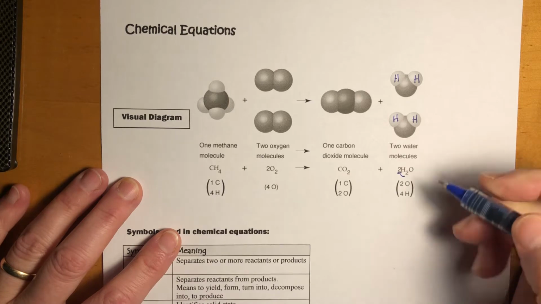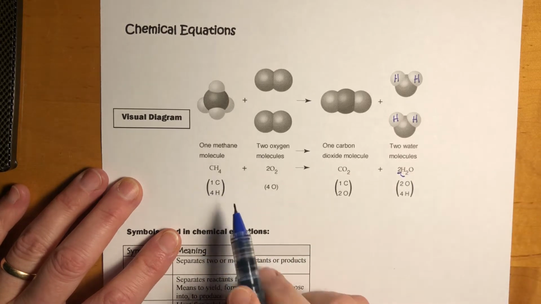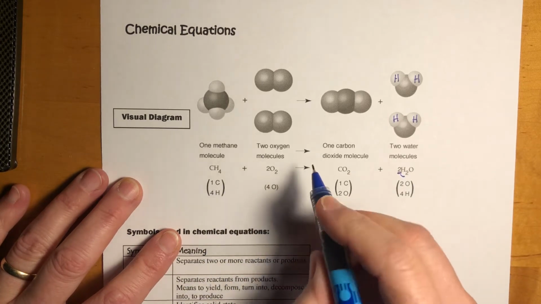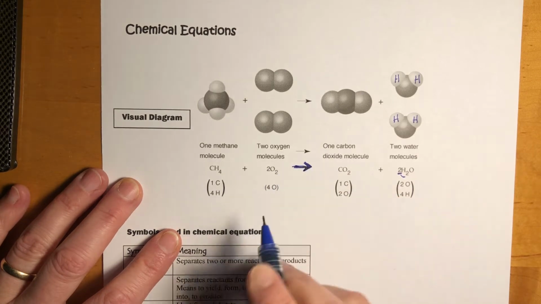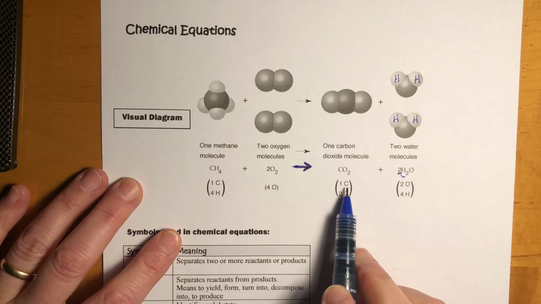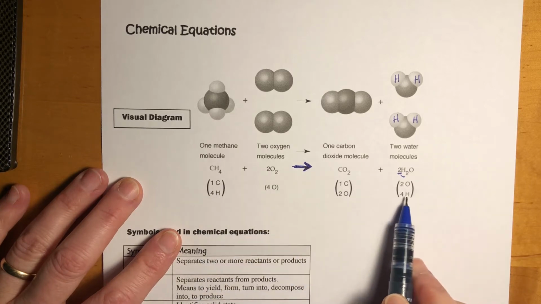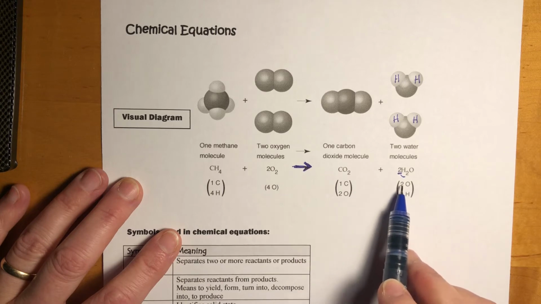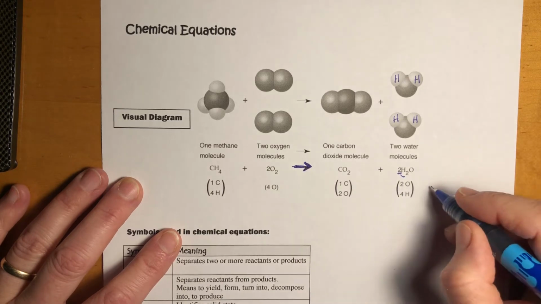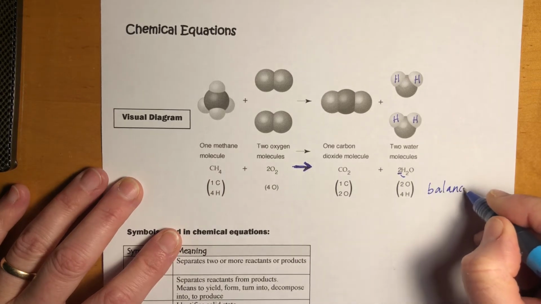So this equation is what's called balanced. You look on either side of this arrow, and you start with 1 carbon, you end with 1 carbon. You start with 4 hydrogens, you end with 4 hydrogens. You start with 4 oxygens, you end with 2 plus 2, you end with 4 oxygens. This is a balanced reaction.